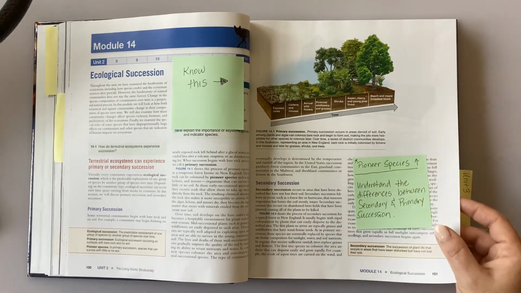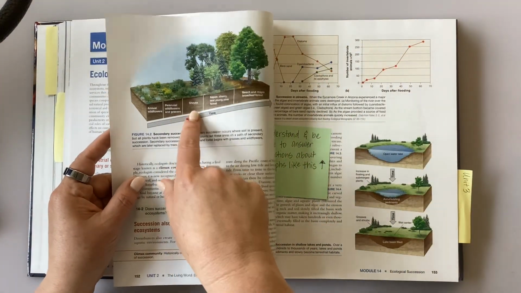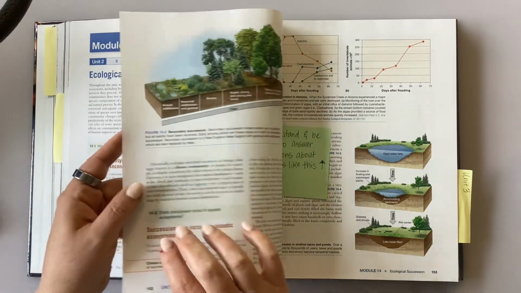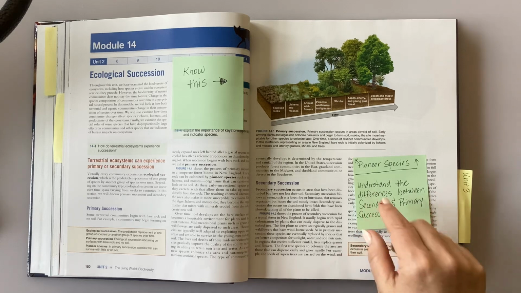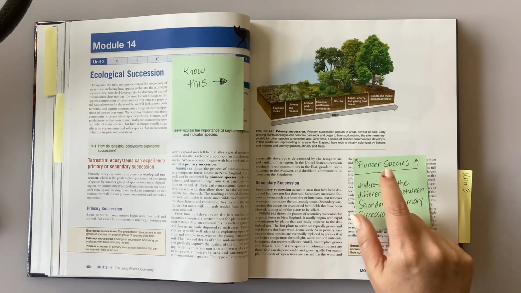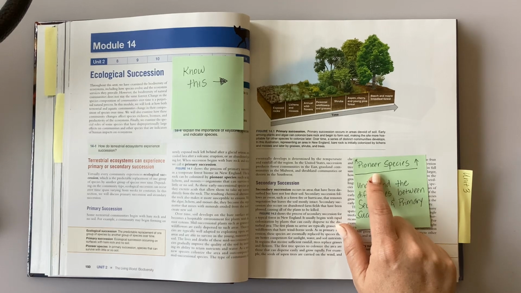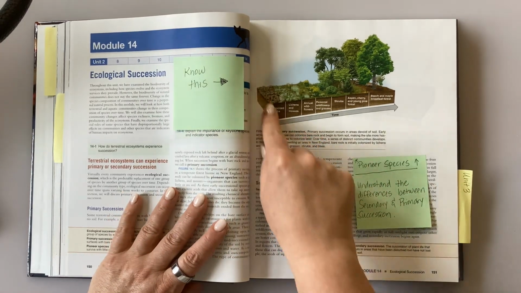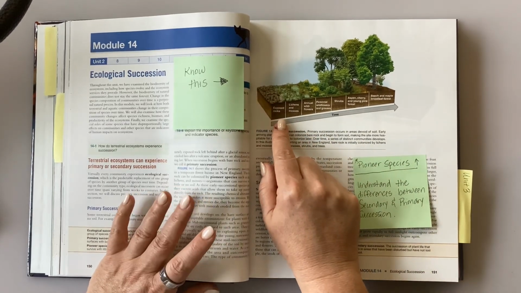And so make sure that you really understand the difference between primary succession, and on the next page we have secondary succession. That's really important, you should understand the differences that come into play there. So with primary succession, we end up getting things that are called pioneer species. And that is because with primary succession, somehow the soil has been destroyed.